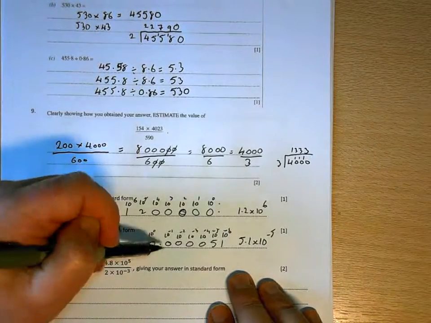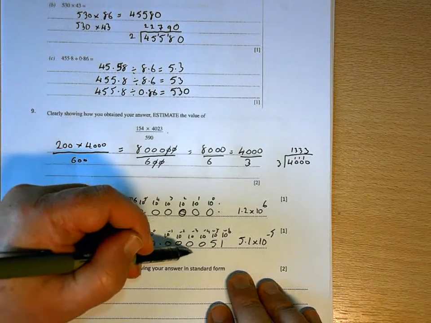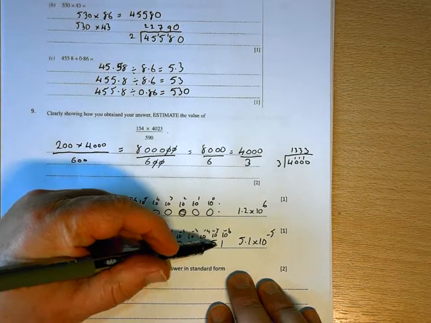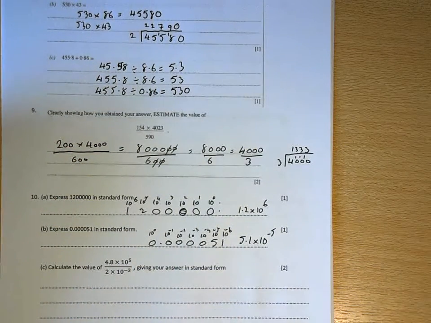Or if you've been taught to jump decimal places, -1, -2, -3, -4, -5.